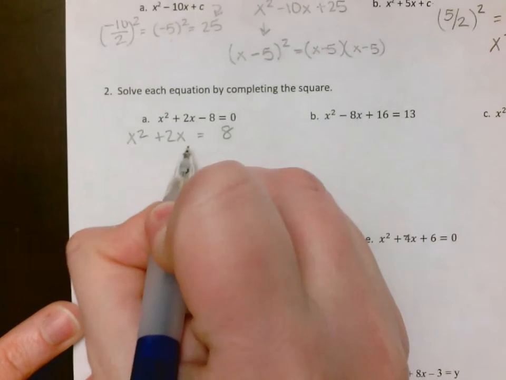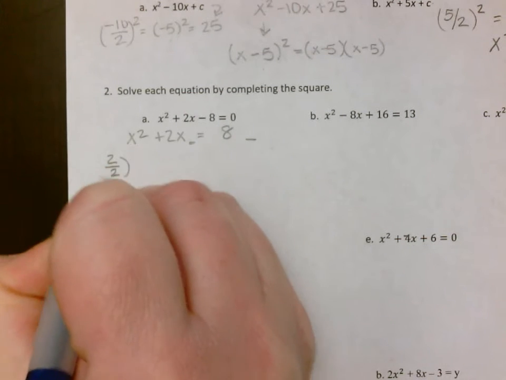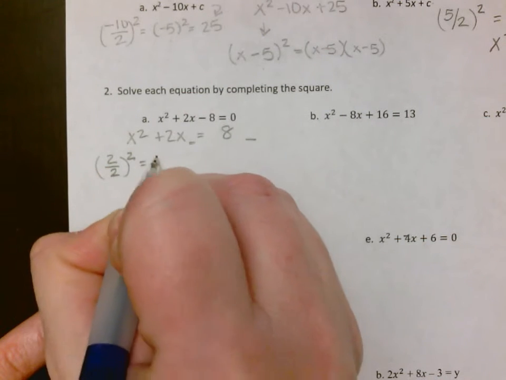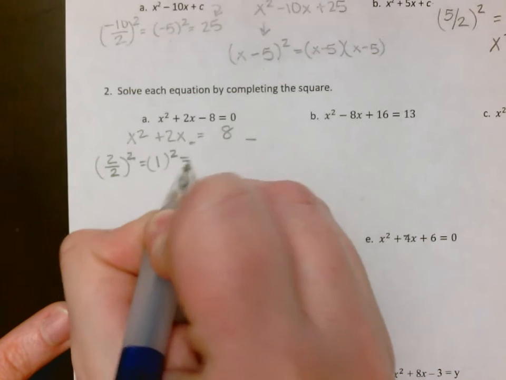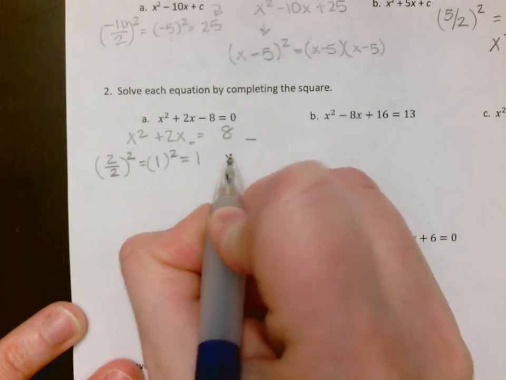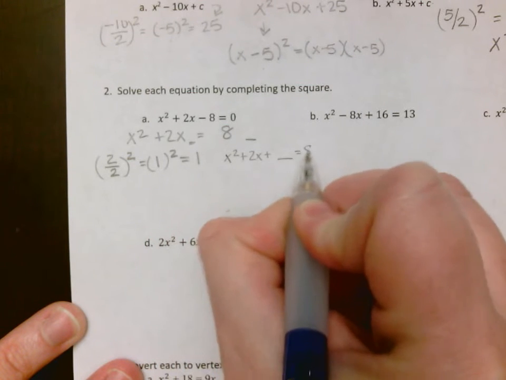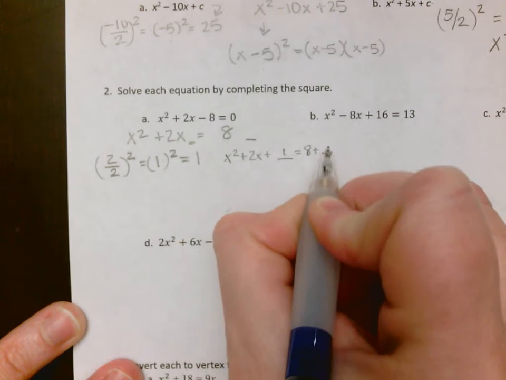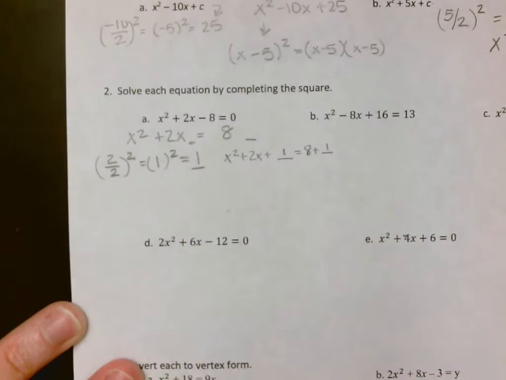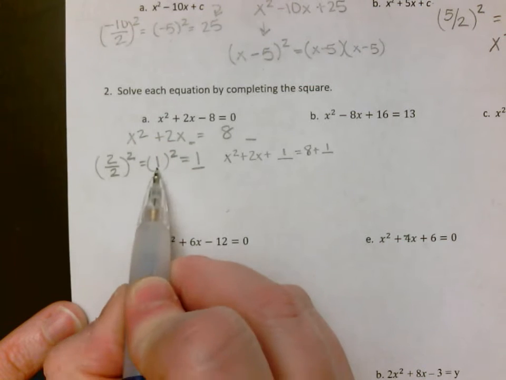I'm going to have to add that magic number in on both sides. So 2 divided by 2, so b divided by 2 squared equals 1 squared, which equals 1. So showing work, x squared plus 2x plus something is going to equal 8 plus something. This value is this 1 right there. This left side factoring is going to come here.